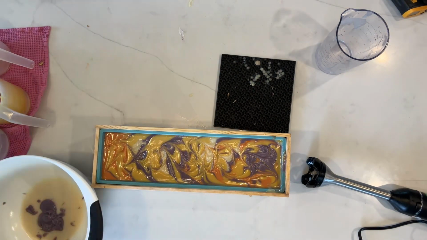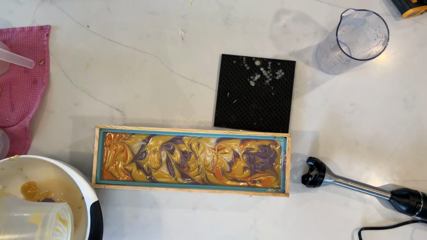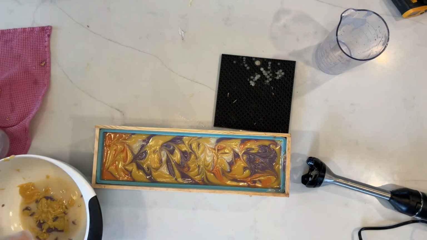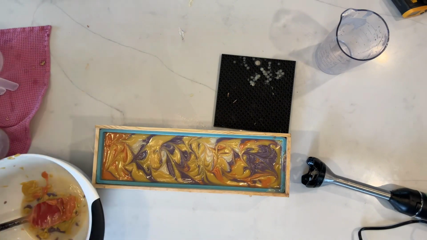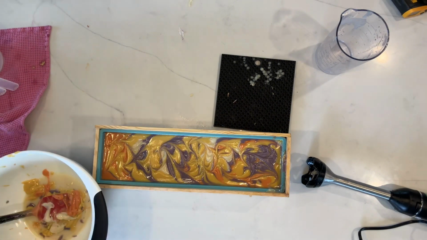I'll also take this soap and spray it with 90% isopropyl alcohol and put it in the oven for a CP oven process.